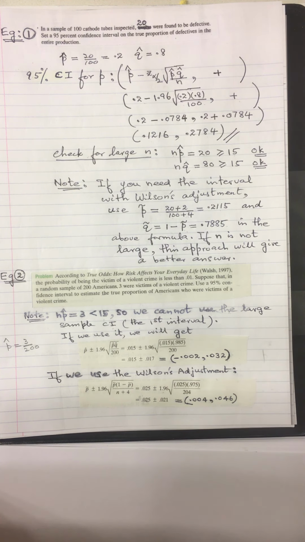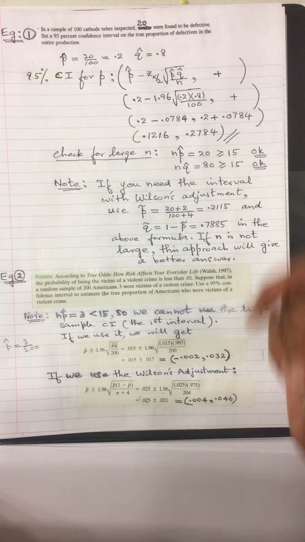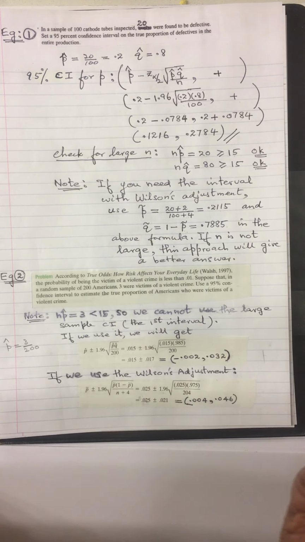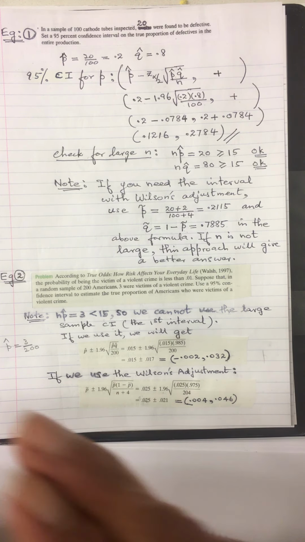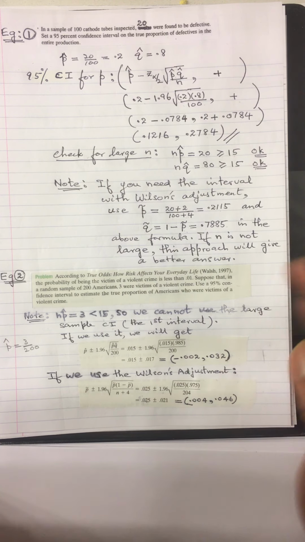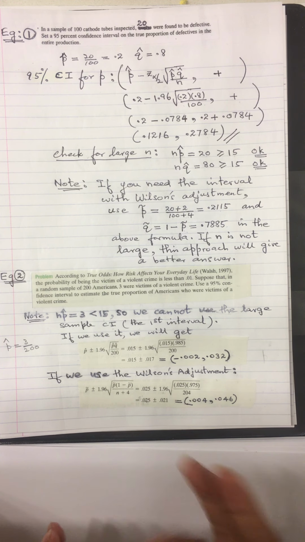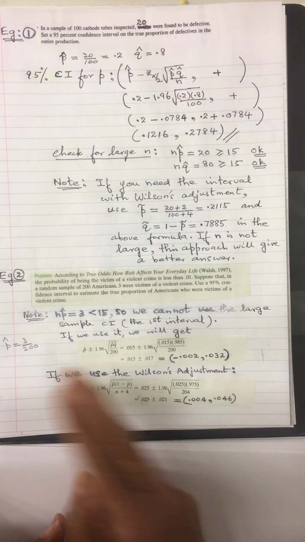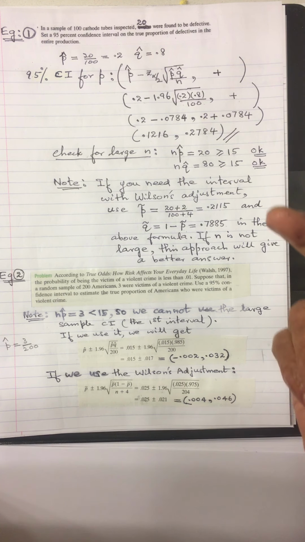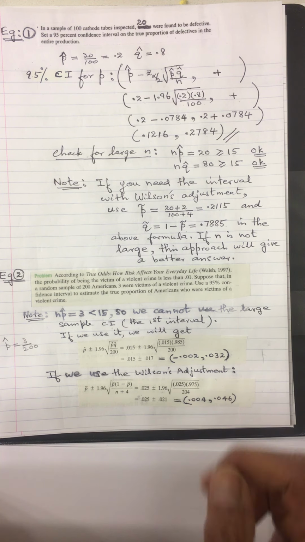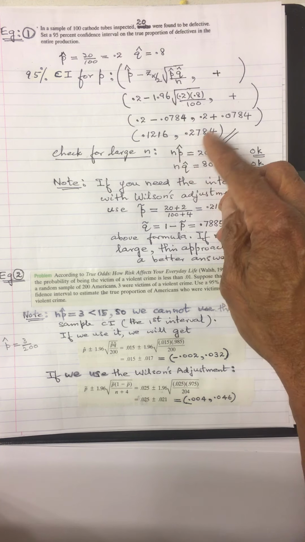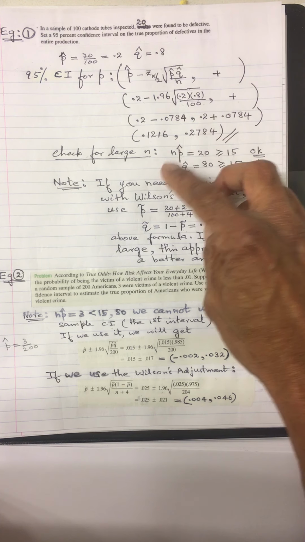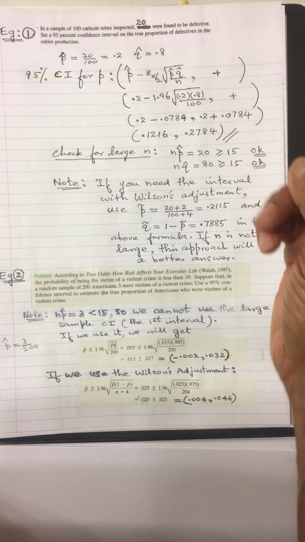You remember that when we talked about the confidence interval, I gave you a different condition, like within plus 3 minus 3. If you use that plus 3 minus 3 and construct the confidence interval, you end up with a negative value.